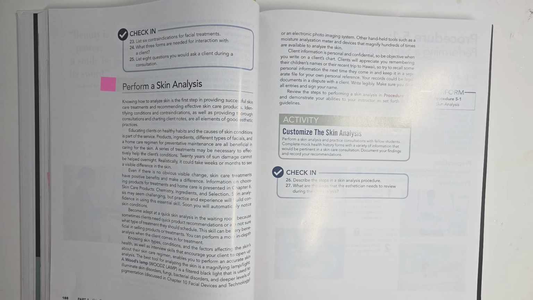Products, ingredients, different types of facials, and a home care regimen for preventative maintenance are all beneficial in caring for the skin. A series of treatments may be necessary to effectively help the client's conditions. 20 years of sun damage cannot be helped overnight. Realistically, it could take weeks or months to see a visible difference in the skin. Even if there is no obvious visible change, skincare treatments have positive benefits and make a difference.